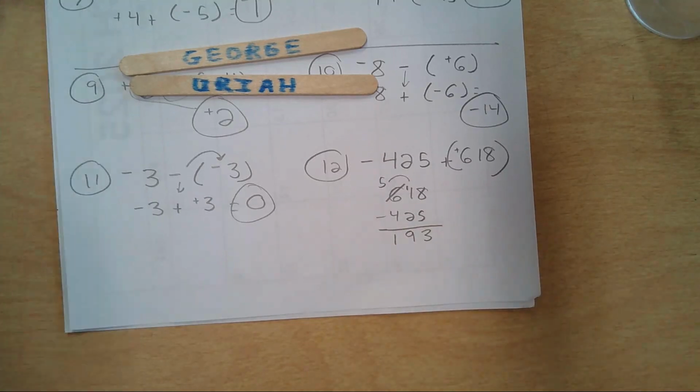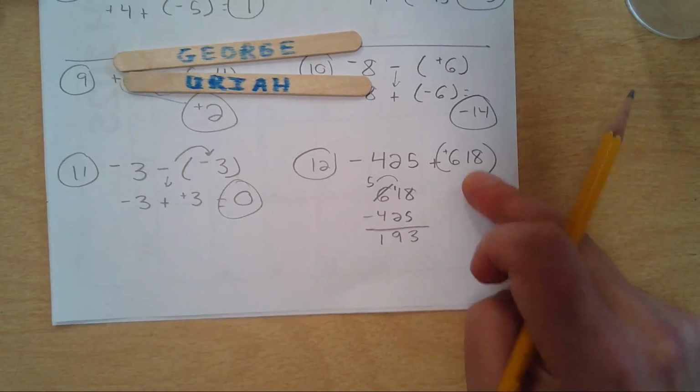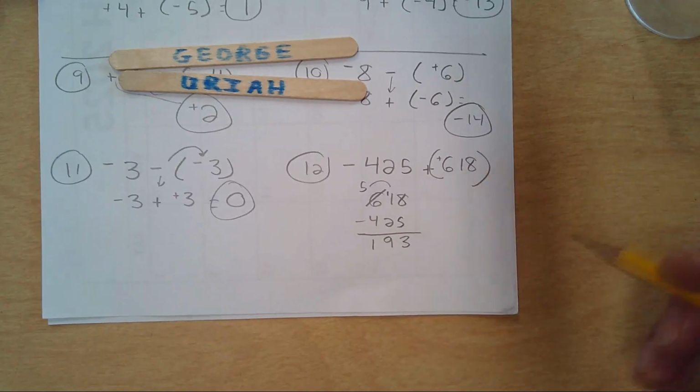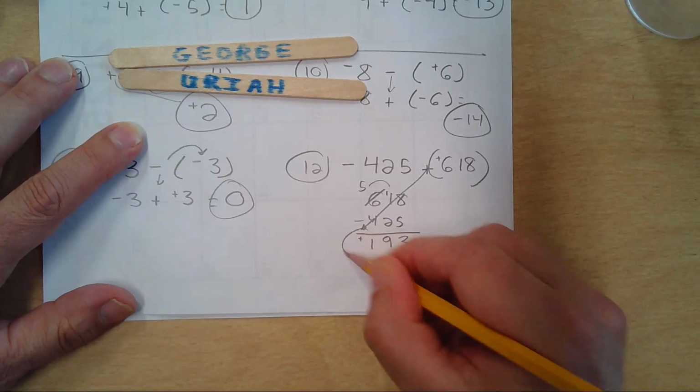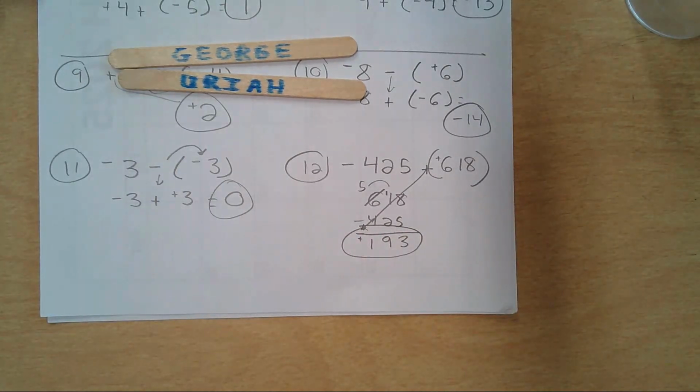So I get 193. Positive or negative? Positive. How do you know? Because 600 is bigger than 400. Right, there was my bigger value right here. My bigger value was positive. That sign comes with me here. Positive 193 is what we come up with in the end.